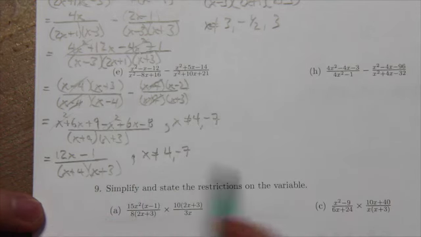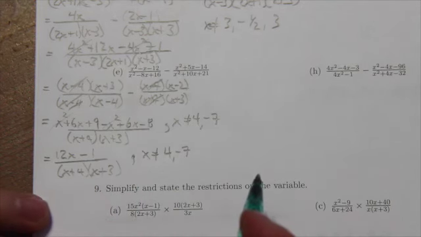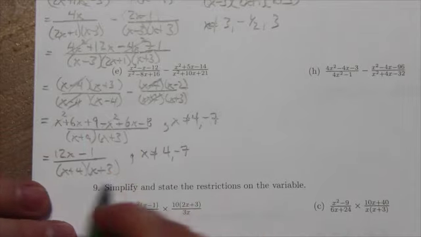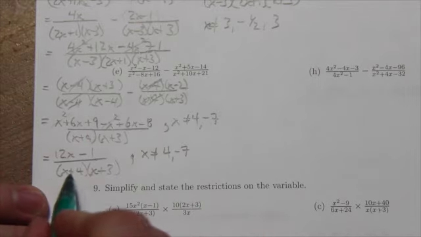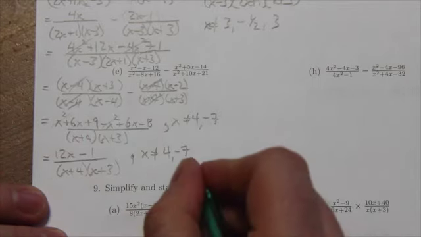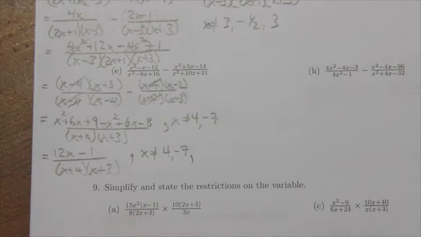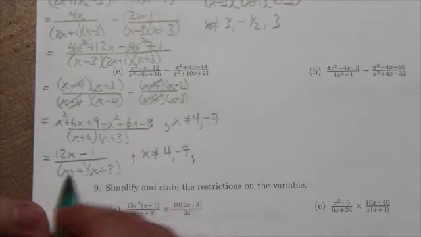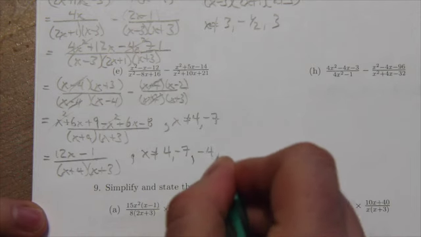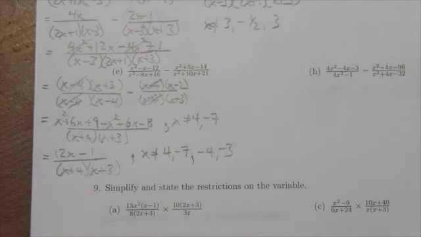Now in this case here, there's nothing I can do with the 12x minus 1 in the numerator, so this question is done. All I want to do at this point here is state the remaining discontinuities, because that's the question's always going to want us to do that. So we're going to include here that x cannot equal negative 4 or negative 3 to finish off that question.